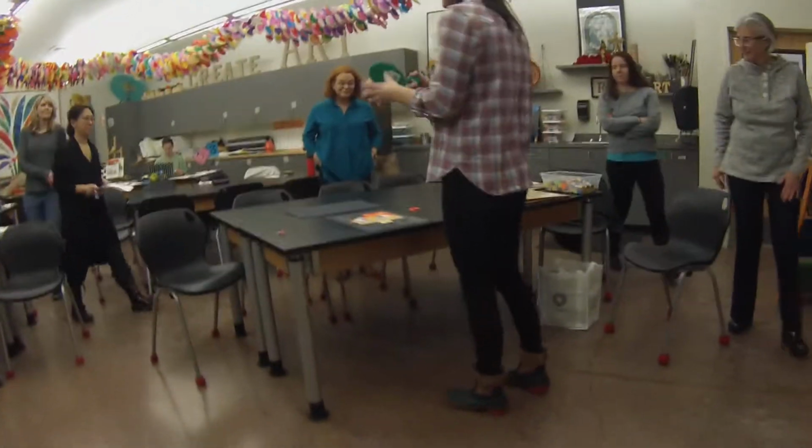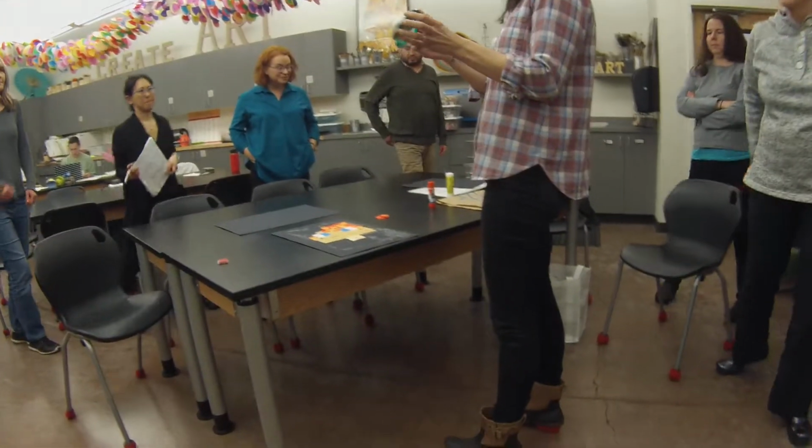I'll just do it. So yeah, we have these little mirrors from another project. I don't know, I don't think I was here when you guys did that project.